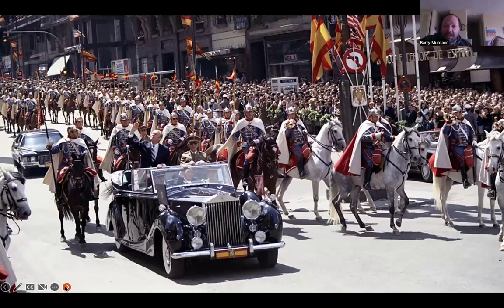So I think this kind of gives you a clue. This is a picture of Franco, the little man you can see there in the military outfit, riding in a car with President Gerald Ford in the 1970s. I believe this is the same year he died, in fact.